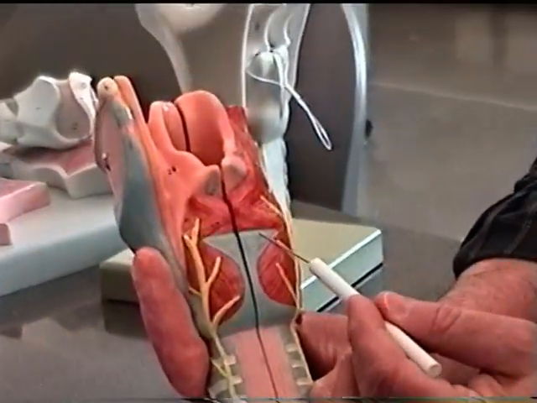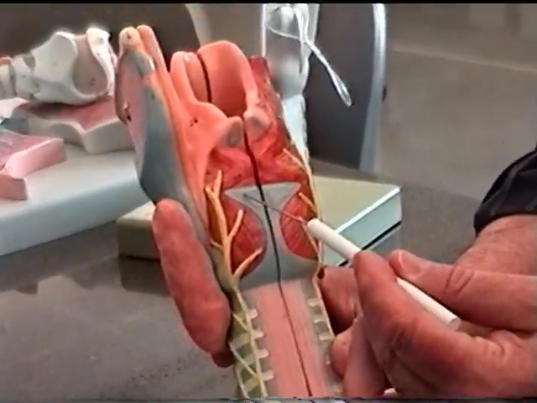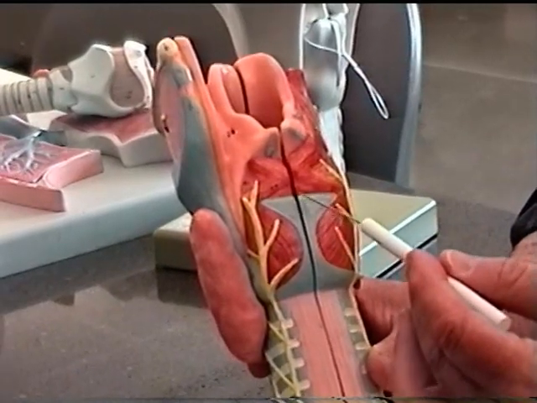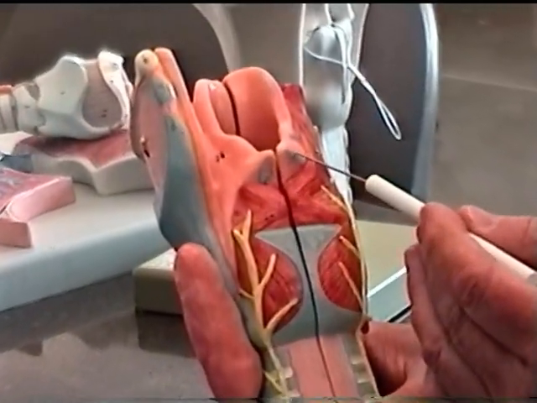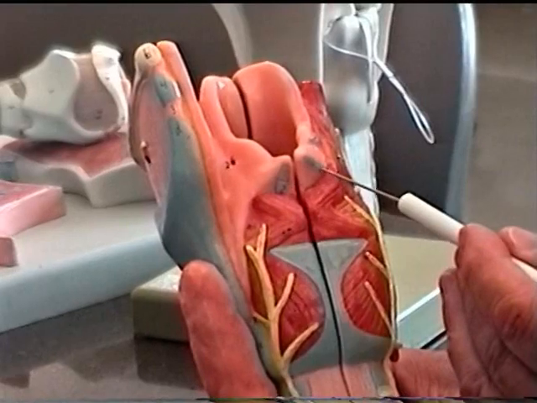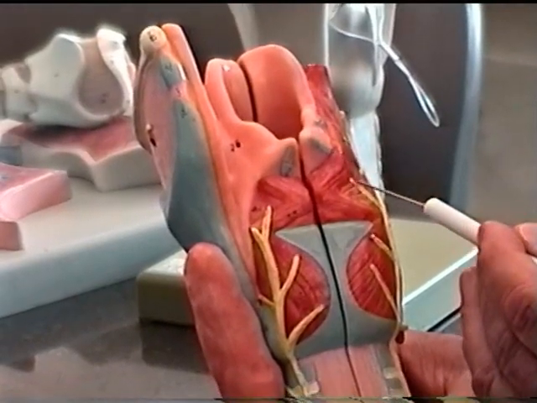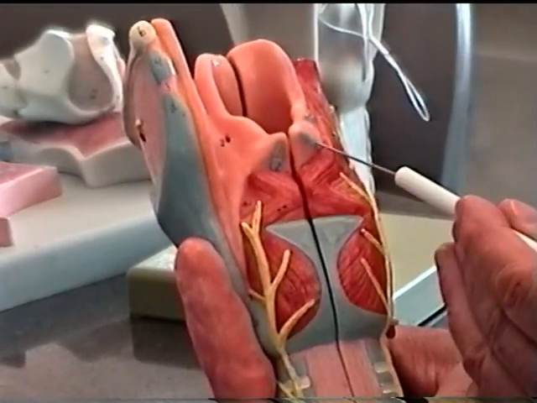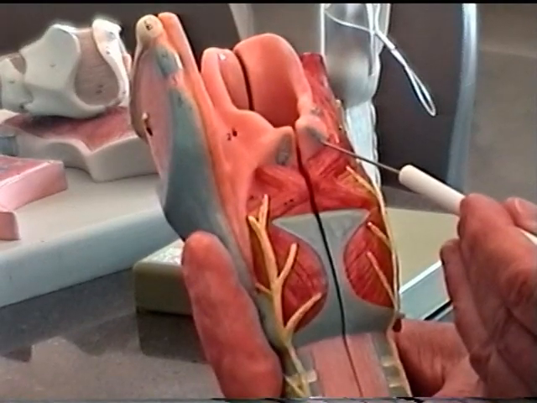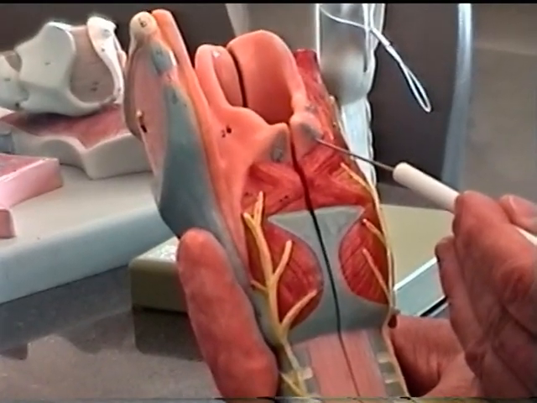And then we have two little cartilages that sit on our cricoid cartilage posterior. And notice right here there's a little division here and here. So we're seeing the upper part of a cartilage that's a big triangular cartilage, which would be called the arytenoid cartilage.